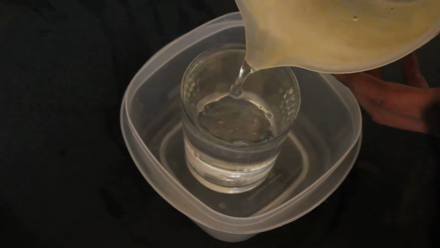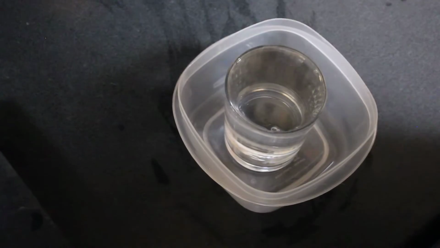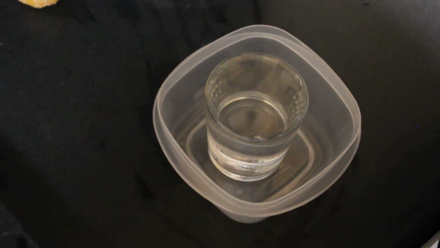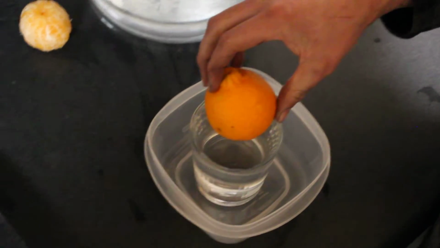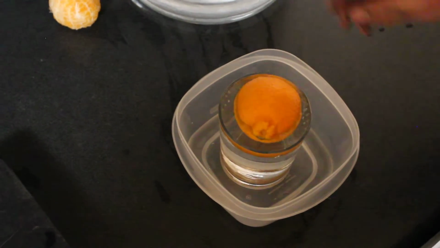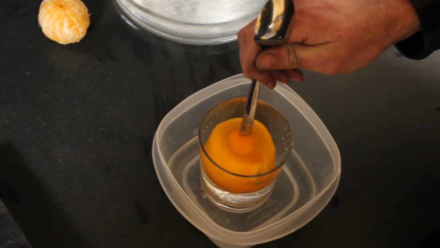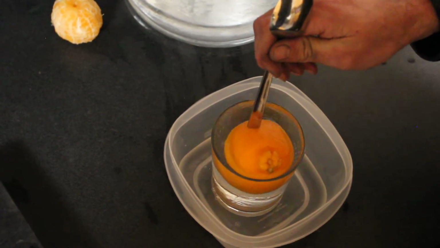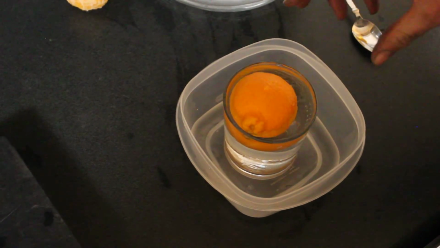Perfect. Okay, so that is right to the brim. When I place this unpeeled orange in the cup, it'll push water out, the same volume of water as the orange. And so that's what I've done there.